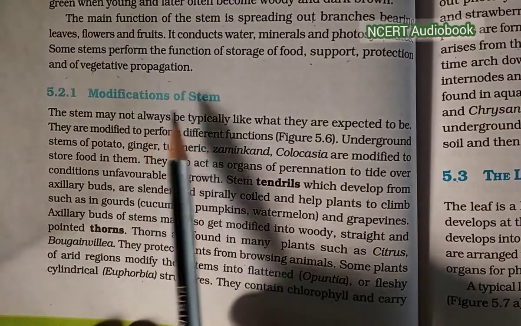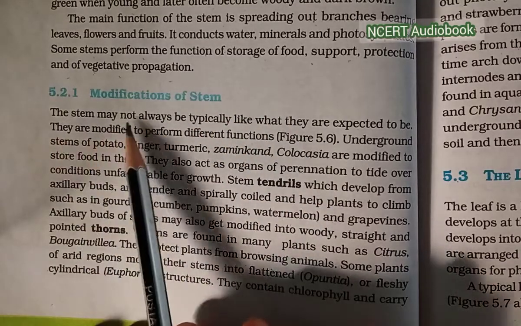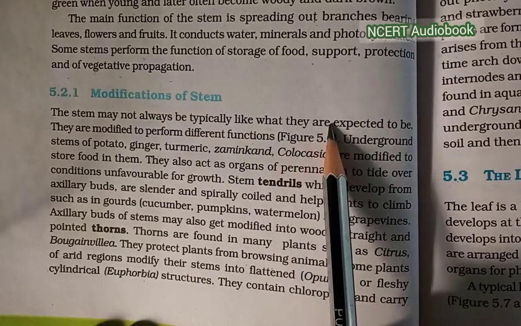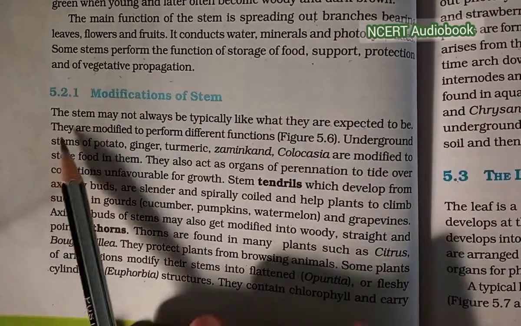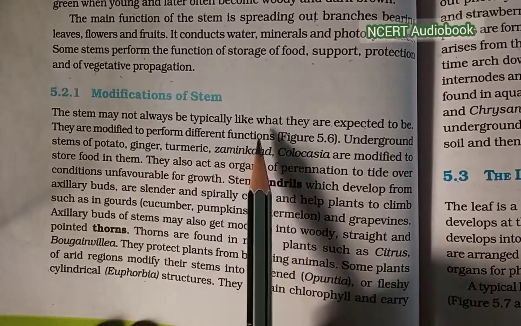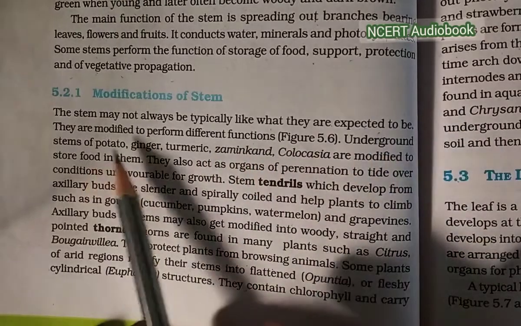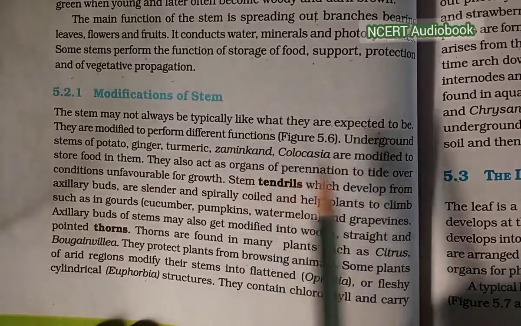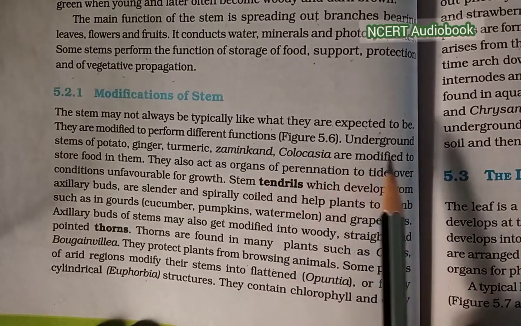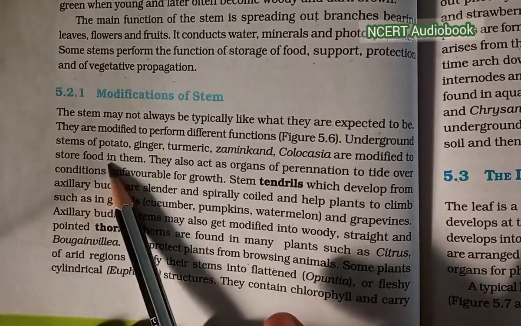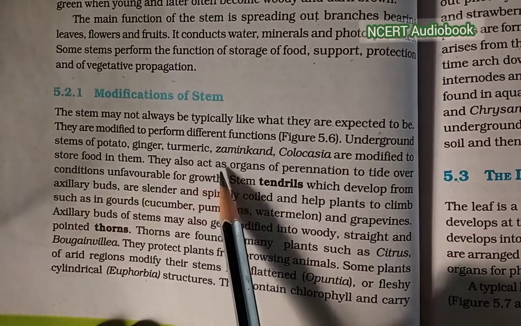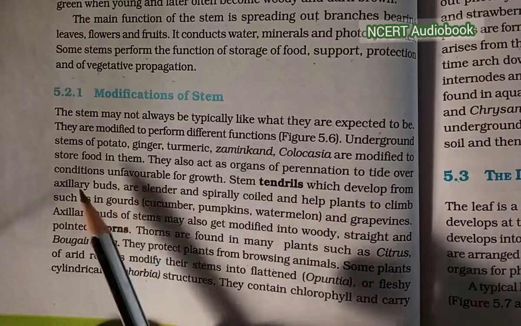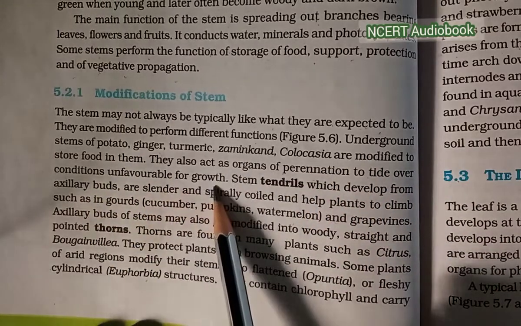5.2.1 Modifications of stem. The stem may not always be typical as expected. They are modified to perform different functions. Underground stems of potato, ginger, turmeric, zaminkand, colocasia are modified to store food. They also act as organs of perennation to tide over conditions unfavorable for growth.